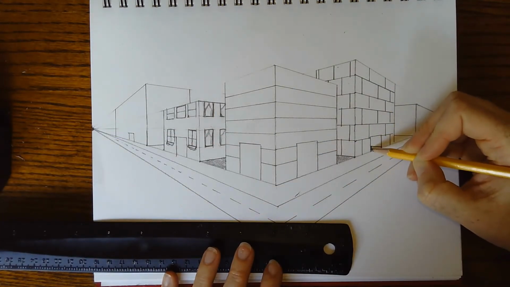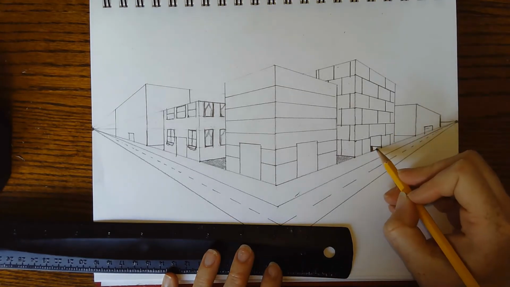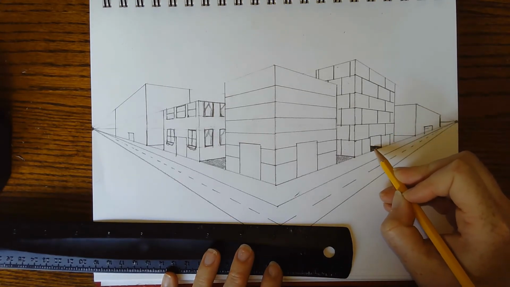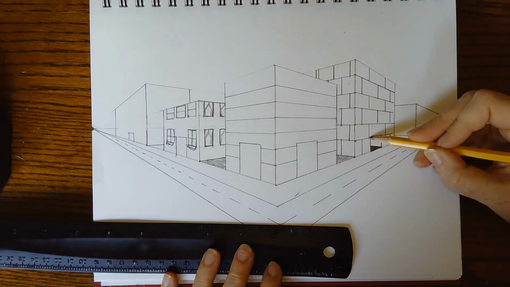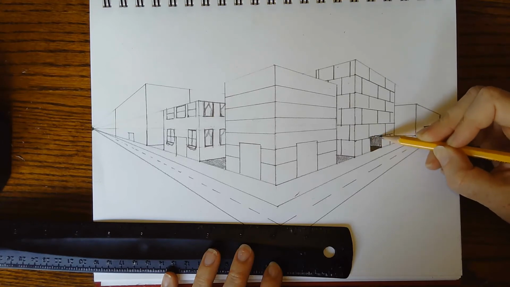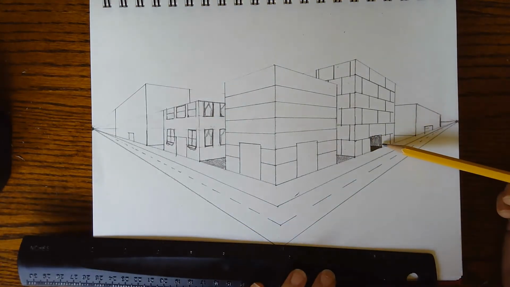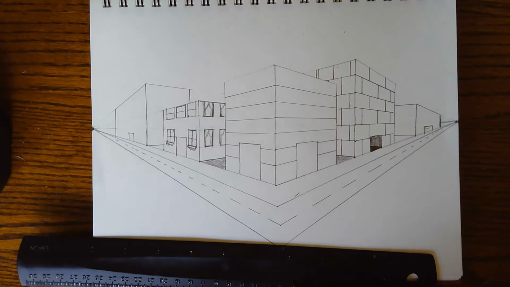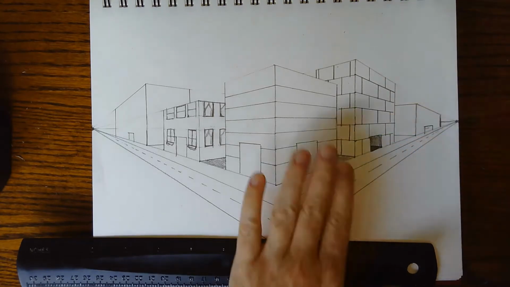And I can shade this really, really dark. And shade this kind of a medium, because it is going to be in the shadow down. As if there's like a little tunnel, a little overhang you have to walk inside of to get to the door of the building. And you can always go back and add windows to that one as well.